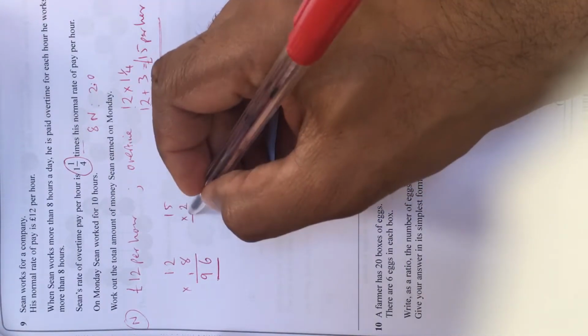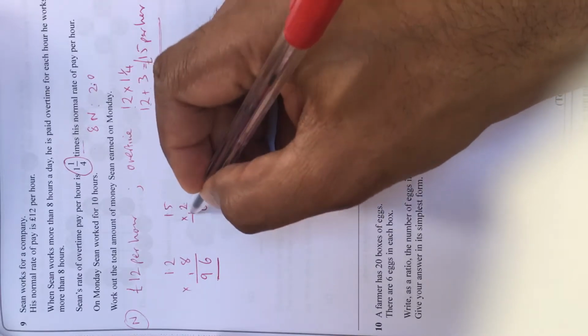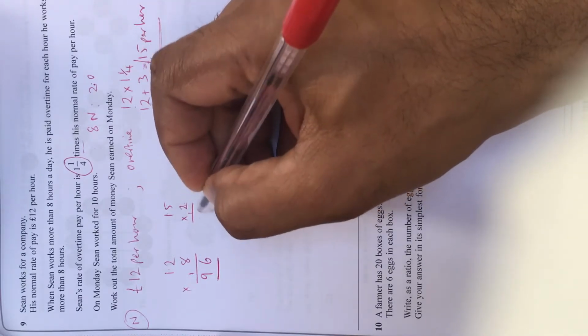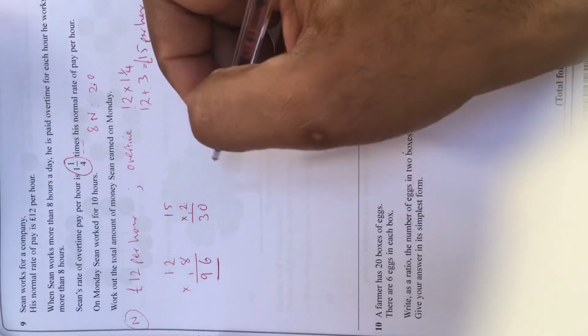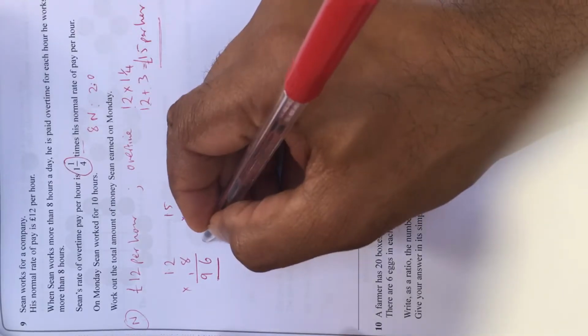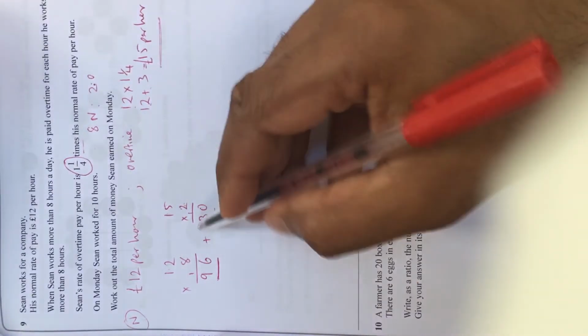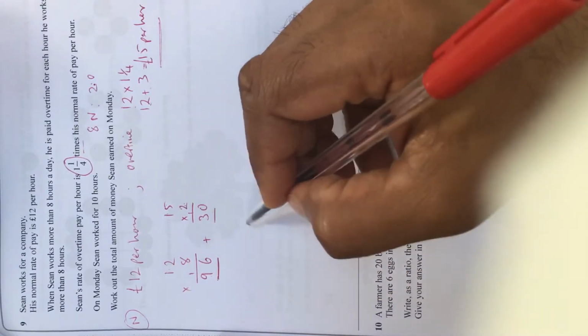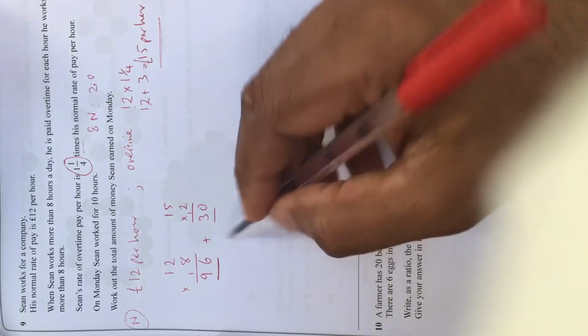So 2 times 5 is 10, 2 times 1 is 2, plus 1 is 3, which you know, just double 15 is 30. Then if we add those together, now if you're adding those, you can do that straight away. 90 plus 30 is 120, plus the 6 is 126.